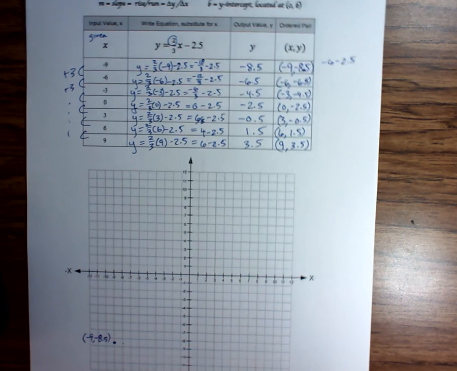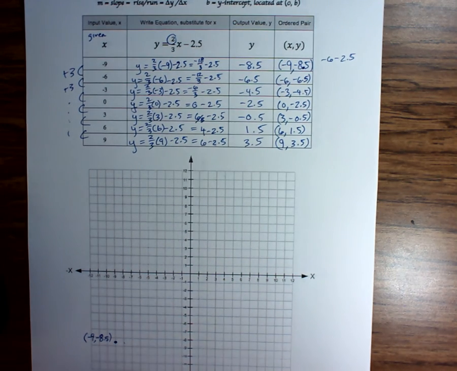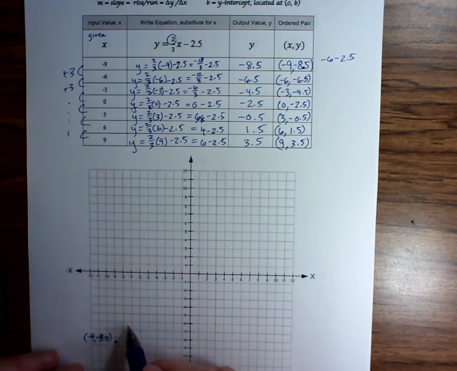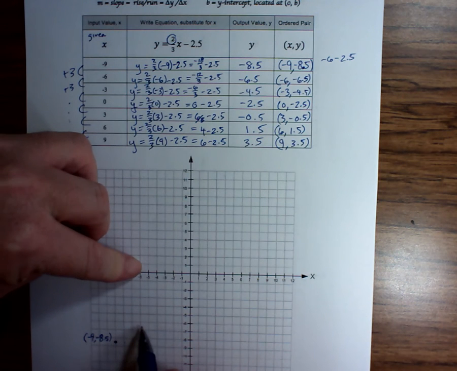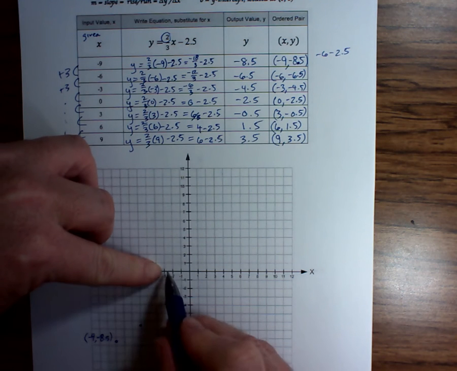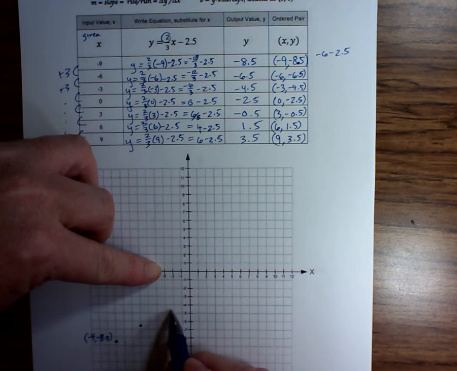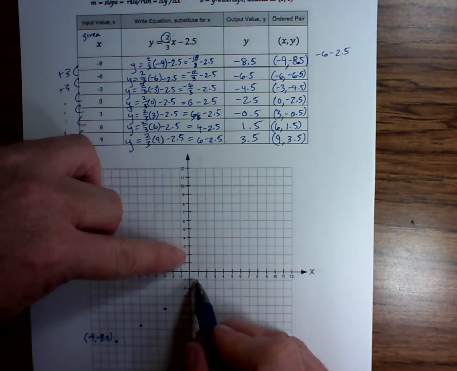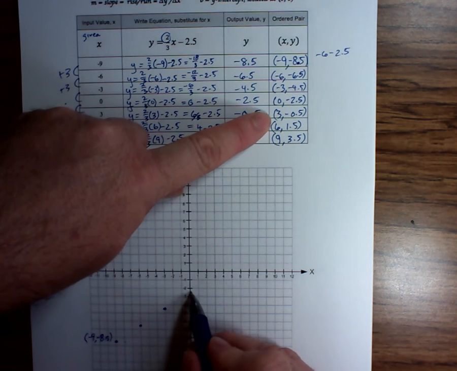So now all I have left to do is to graph this thing. Negative 6, negative 6.5. Okay, well here's negative 6. Negative 6.5 is halfway between negative 6 and negative 7. Negative 3, negative 4.5. You'll know if you did it wrong because it won't line up.